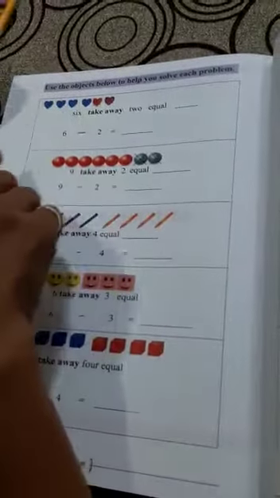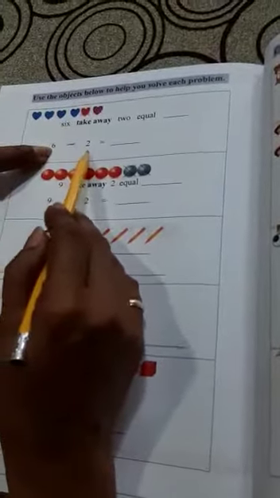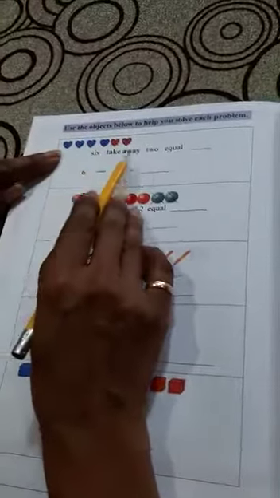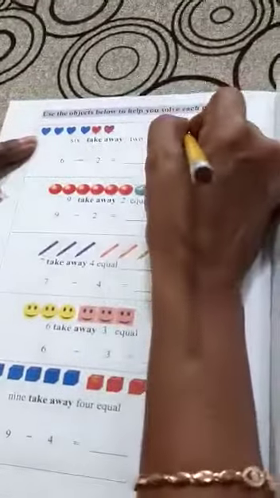So they have done the first one for us. They had 1, 2, 3, 4, 5, 6 hearts. So that's 6. Take away 2, meaning I want to cross out 2. So they crossed out 1, 2. Equal, meaning what is left is my answer. So let's see. 6, and they took away 2, and I am left with 1, 2, 3, 4. So 6 take away 2 equals 4.